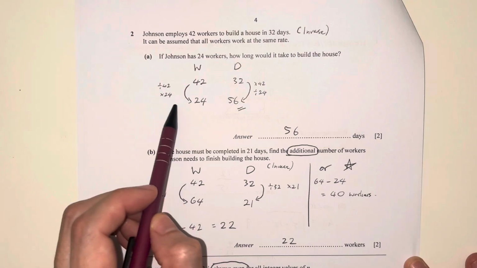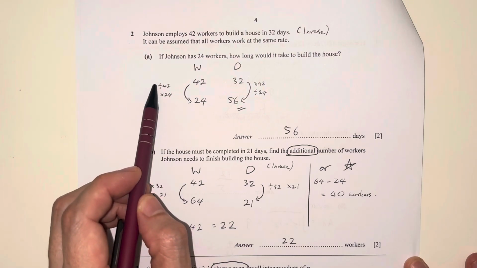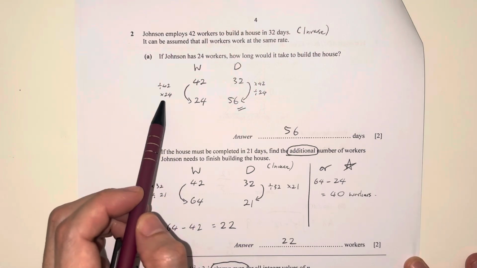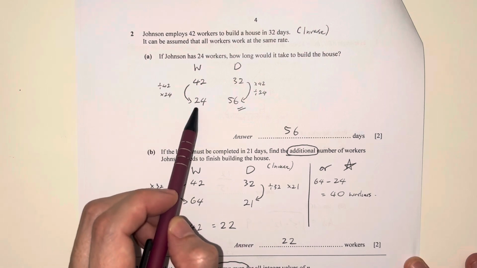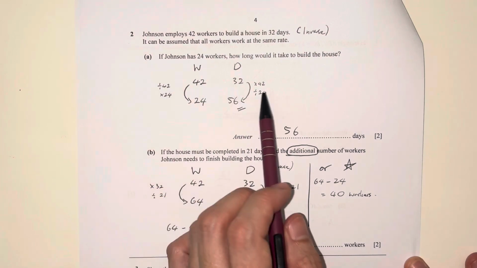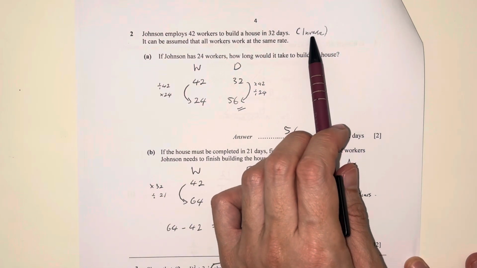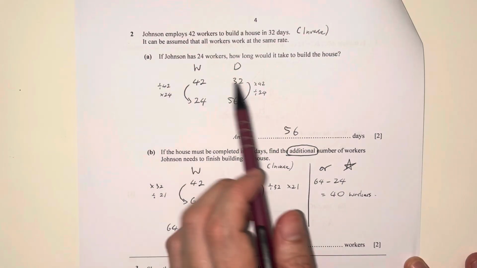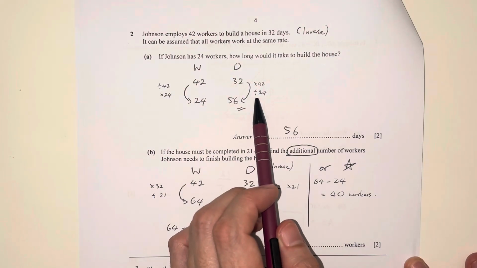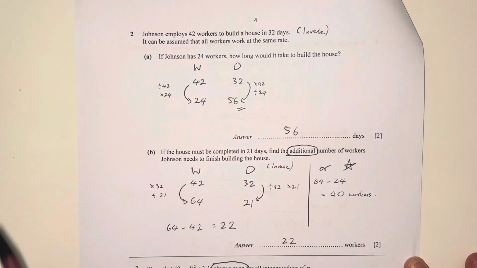So over here, divide by the number itself to get 1, and then times the number you want, which is 24. And so on the other side, since this is inverse, instead of divide and times, I'm going to times and divide. That's how I get the 56.